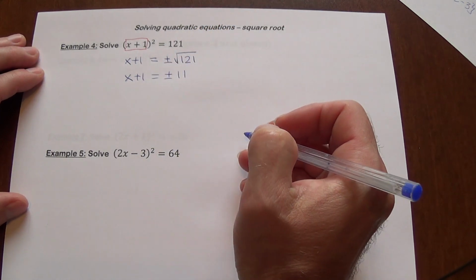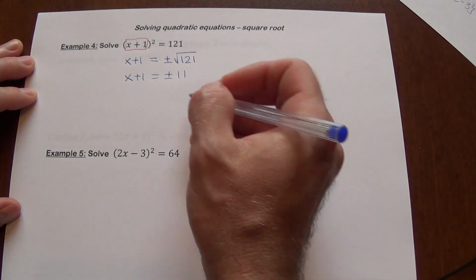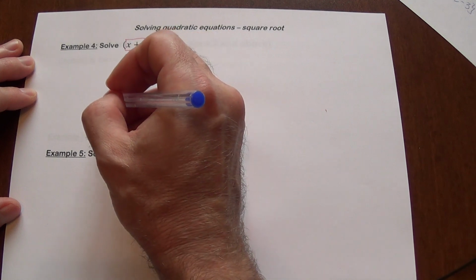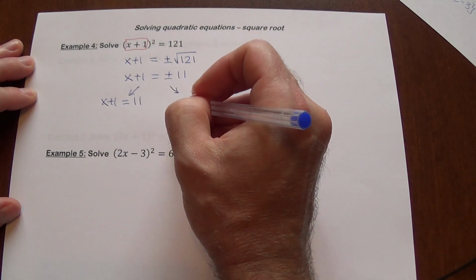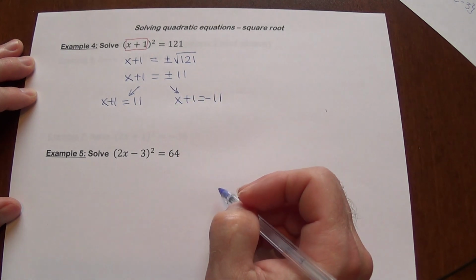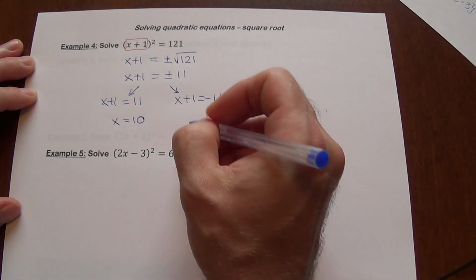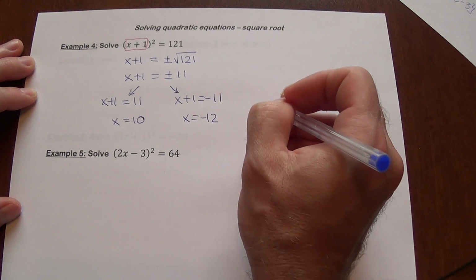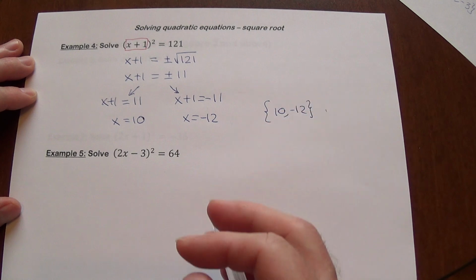And in these problems you are going to have to write two separate equations, because plus or minus 11 means you have positive 11 and also negative 11. So this gets broken up into x plus 1 equals 11 and also x plus 1 equals negative 11. This equation gives you 10. This equation gives you negative 12. And that's what we have as far as our answers.